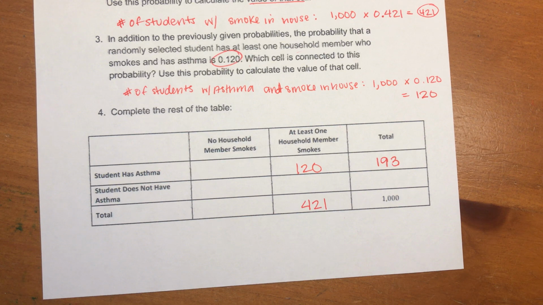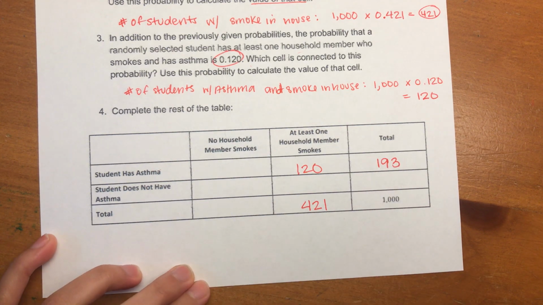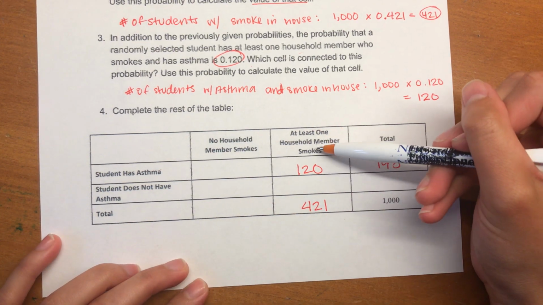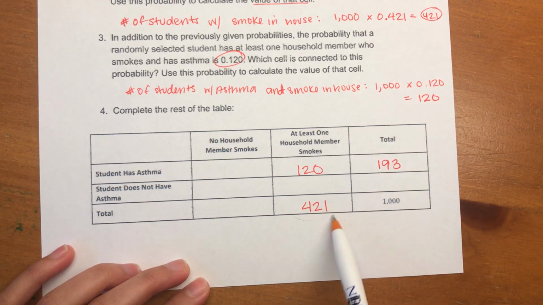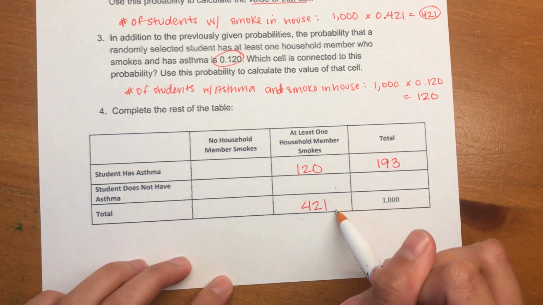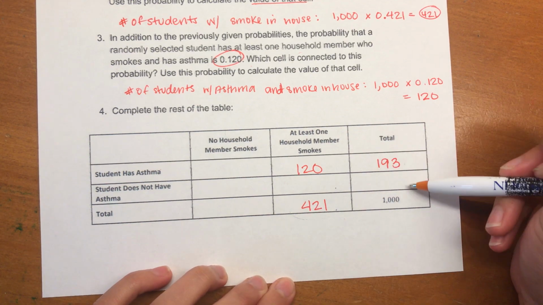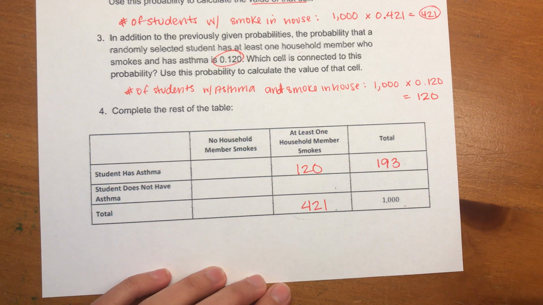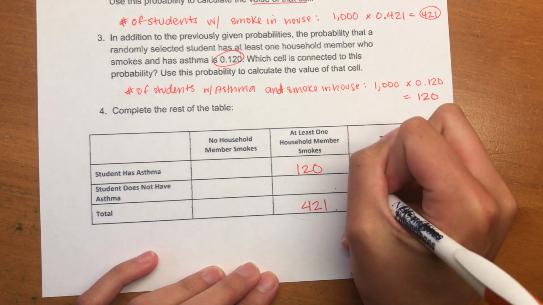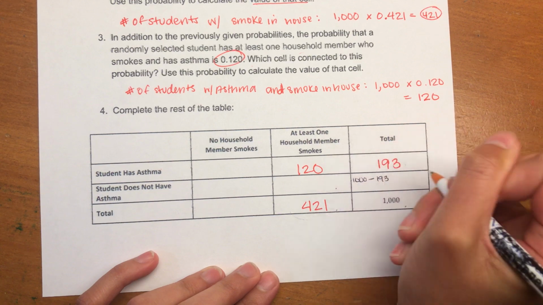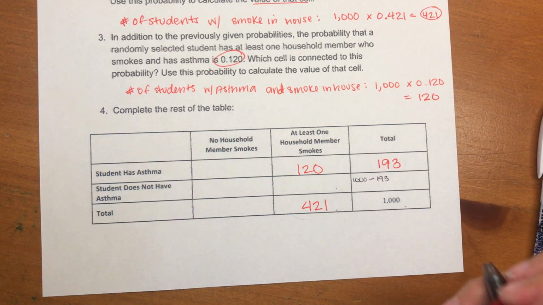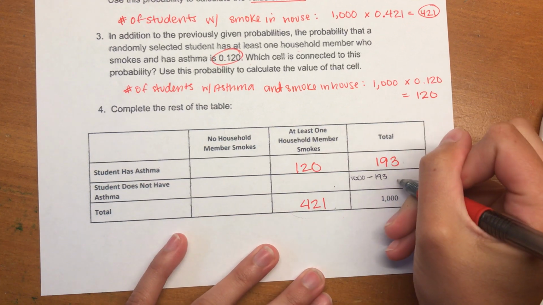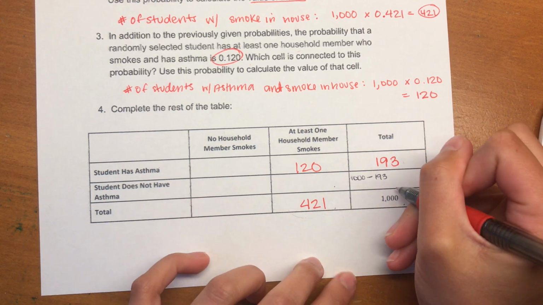Okay. So now what we're asked to do is to complete the rest of the table. So this is where what we did in the previous lesson is going to come in handy, right? We know that certain cells have to add to each other, right? So we know that the total for the column will be here, right? So 120 plus something is 421. Same thing here. 193 plus something is 1,000. So what I can do to find this cell is 1,000 minus 193. And 1,000 minus 193 should be 807. Yeah? 807? Yeah.